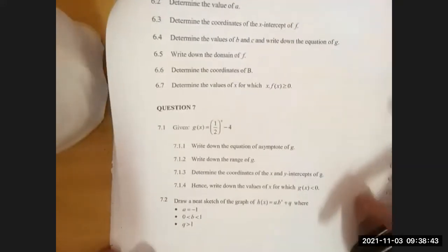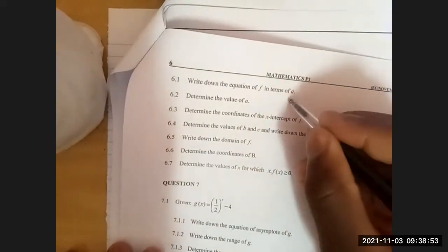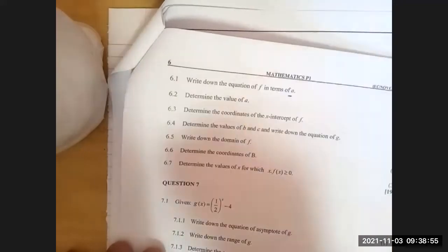Okay, 6.1. What was the question on 6.1? Write down the equation of f in terms of a. So they want us to write the equation of f in terms of a.